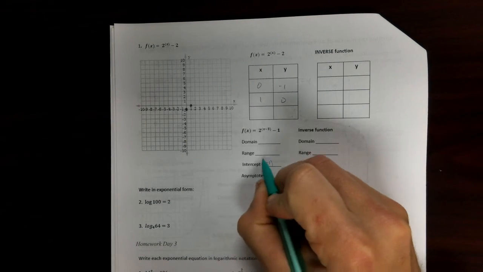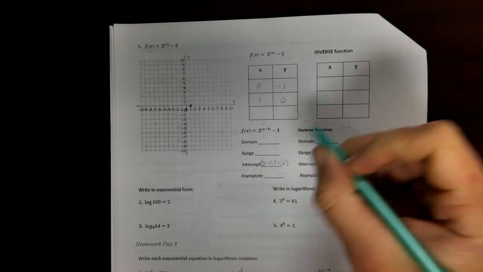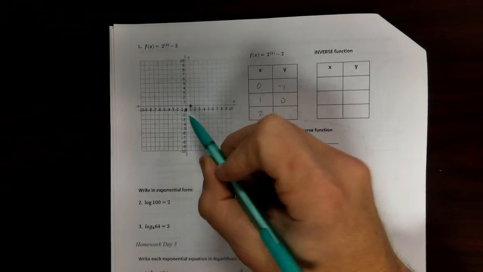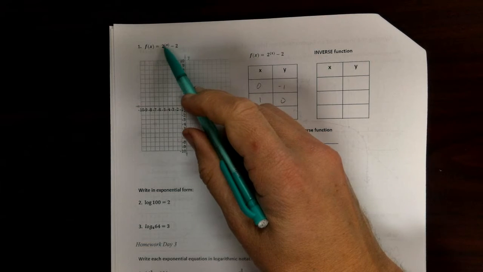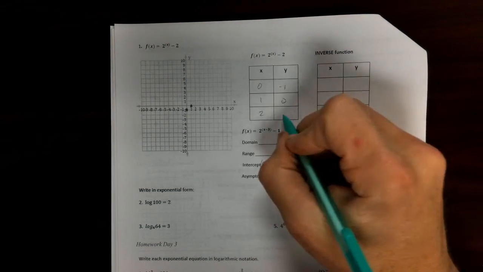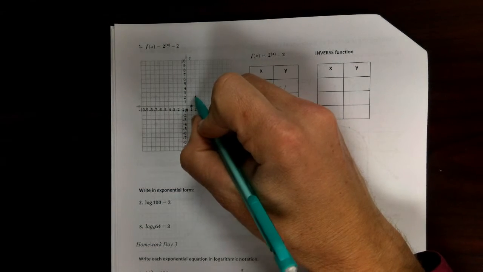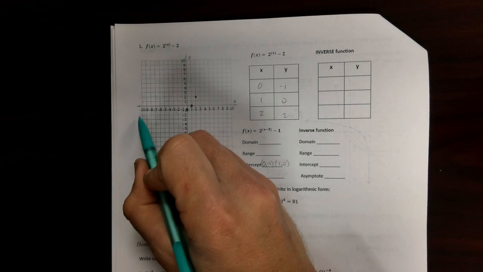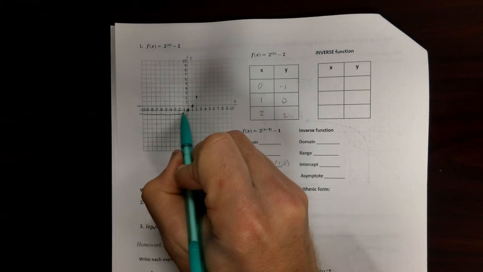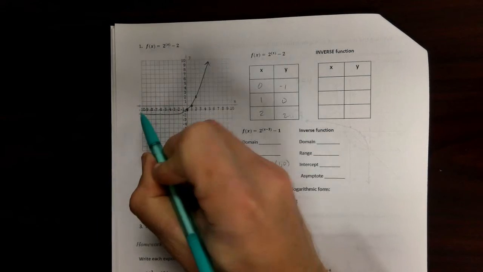Let's go ahead and write those down. 0, negative 1, and 1, 0. And then let's plug in, how about 2? If I plug in 2, that's 2 squared is 4. 4 minus 2 is 2. So 2, 2. So the graph looks like this for my exponential function.